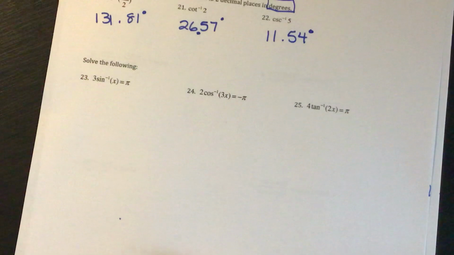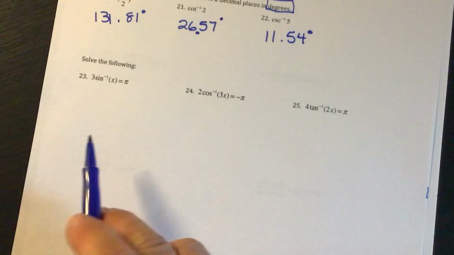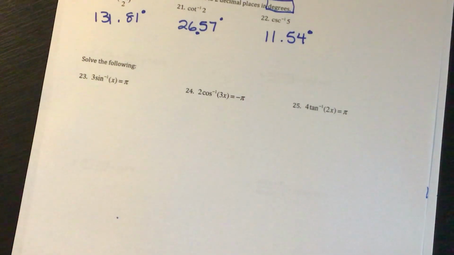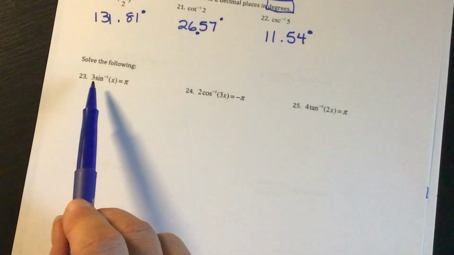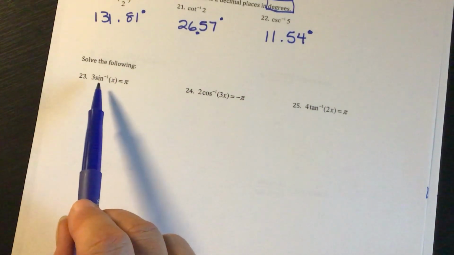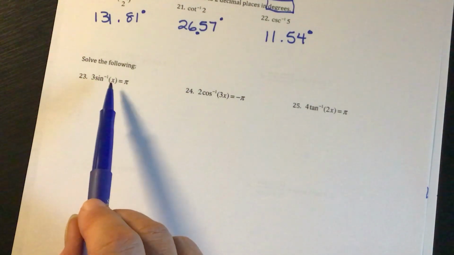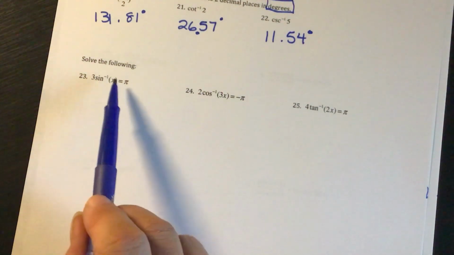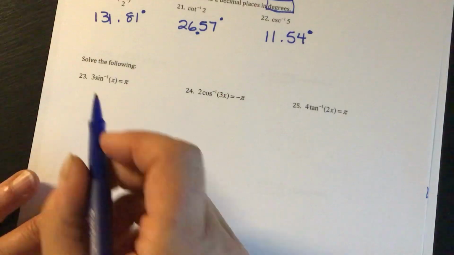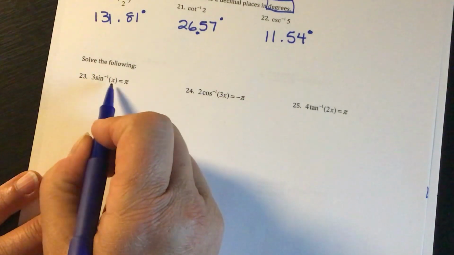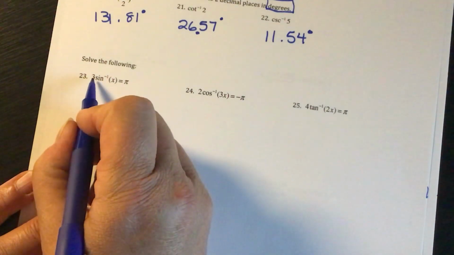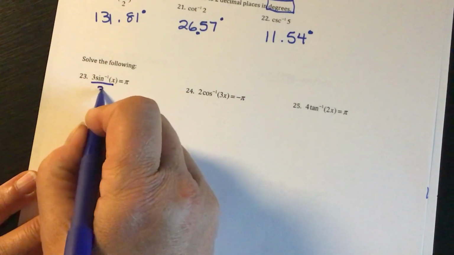And the last thing we have is solving equations. All right, so we're solving equations. In this one, we want to get x by itself. We want to find out what x is. So just like any other equation, we have to undo the things that are happening to x. So here, I'm going to divide both sides by 3.